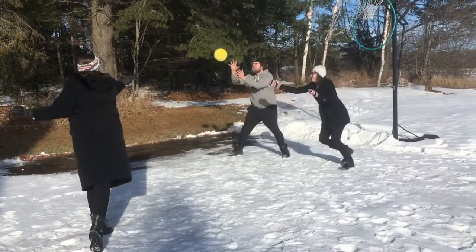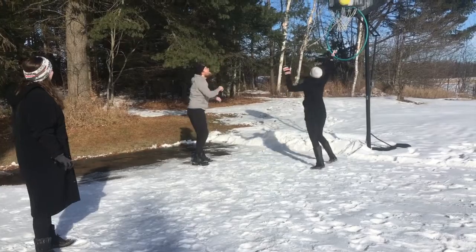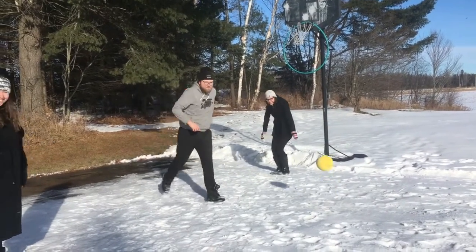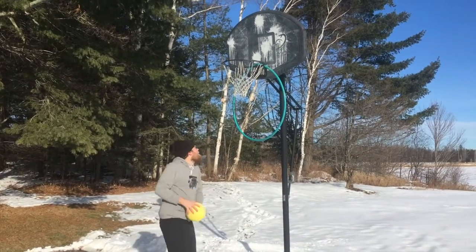The other team can pick up the ball anytime it is dropped. They can also intercept the ball. When a basket is scored, the other team gets the ball. Let's go over the game rules.